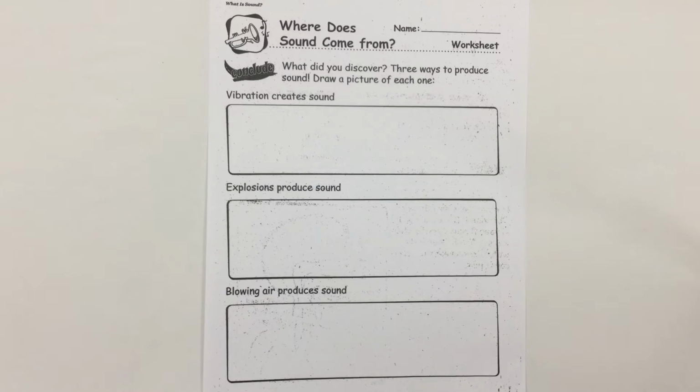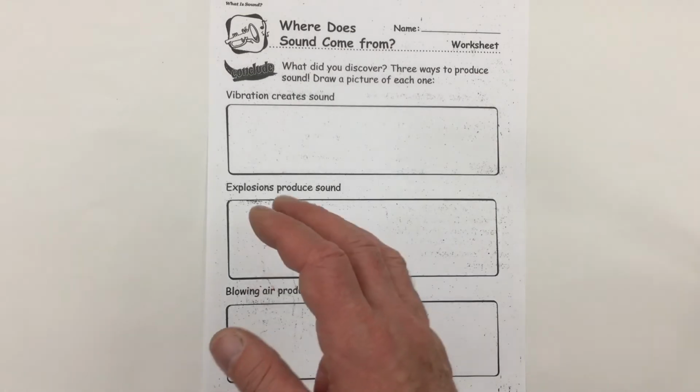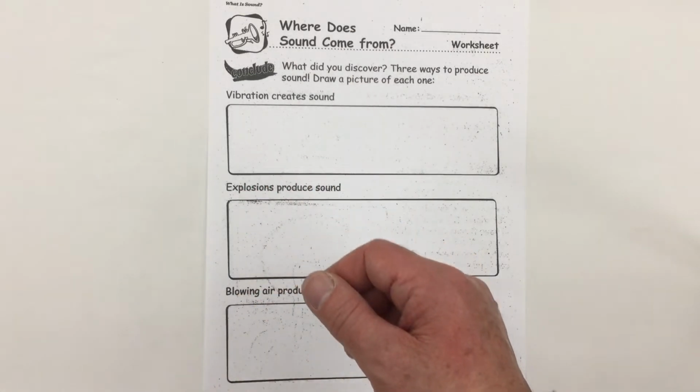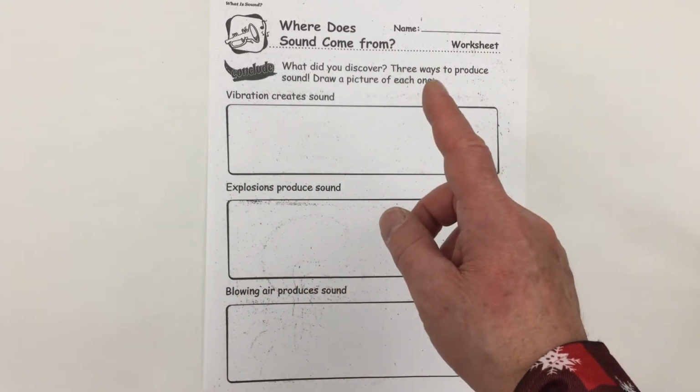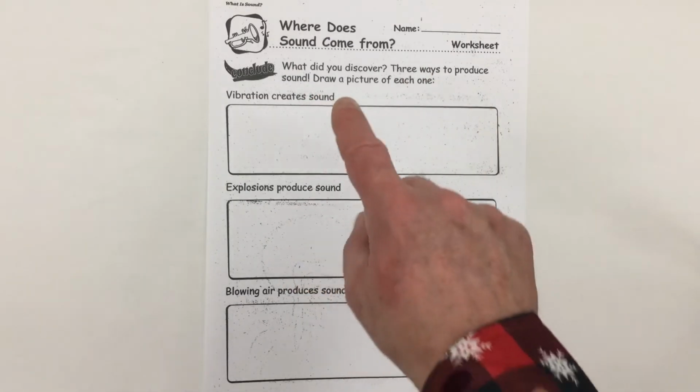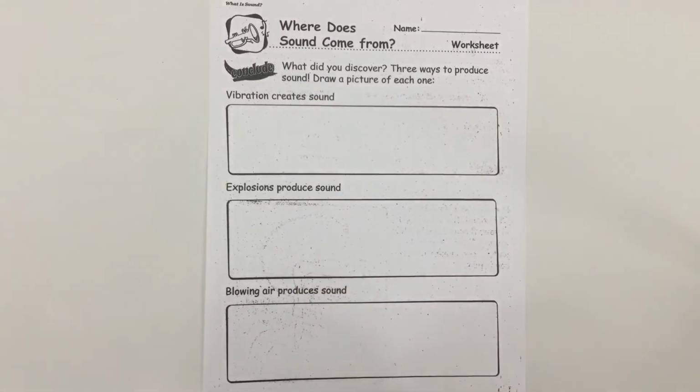Okay, our next worksheet from our sound theme unit is called Where Does Sound Come From? And it says, what have we been discovering so far? We know there's 3 ways to produce sound. We're going to draw a picture of each one.